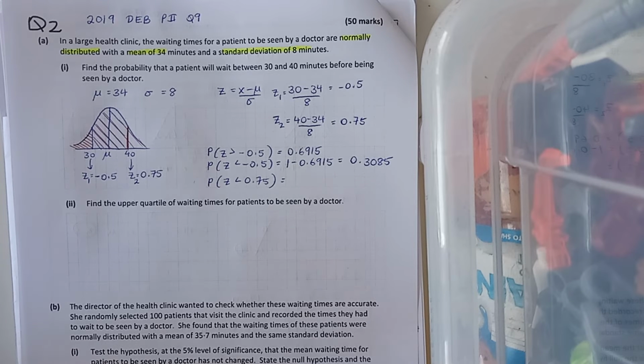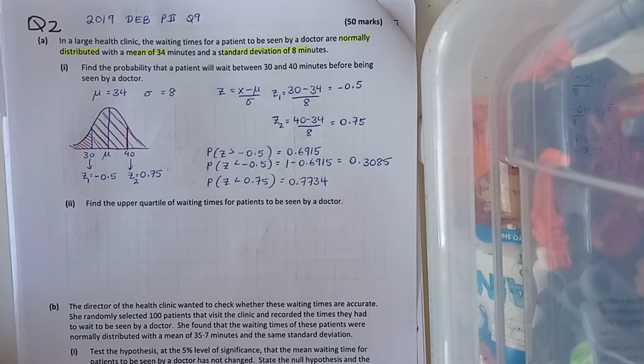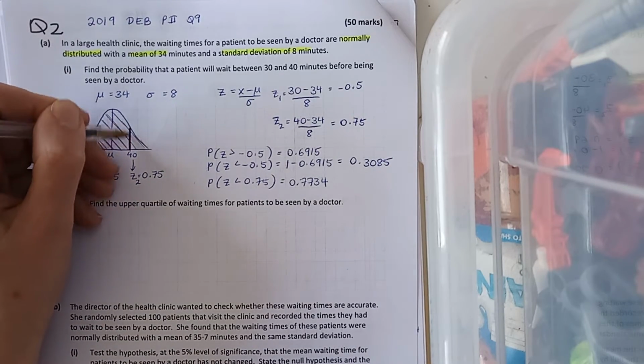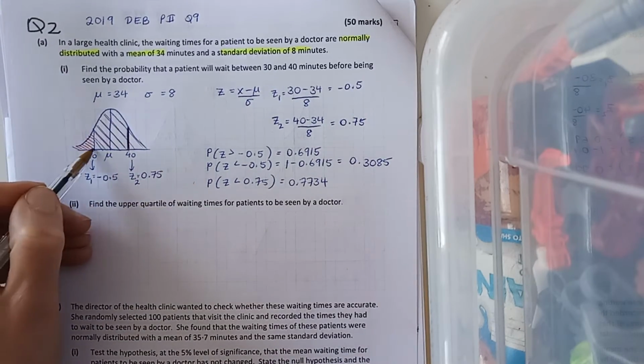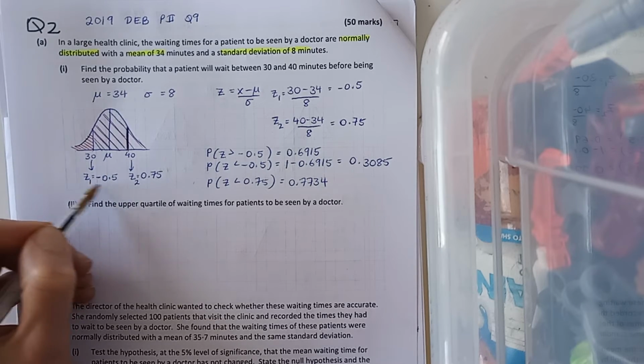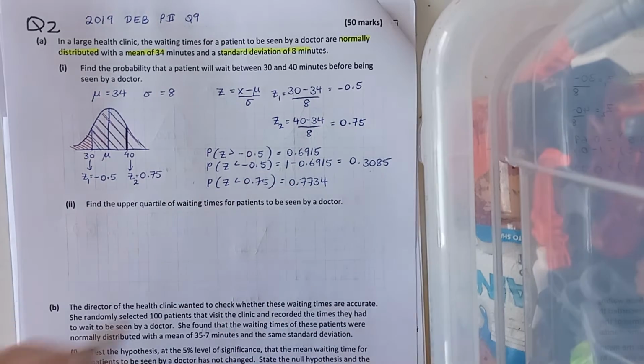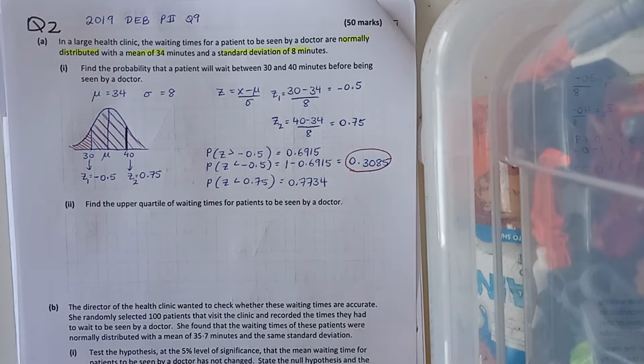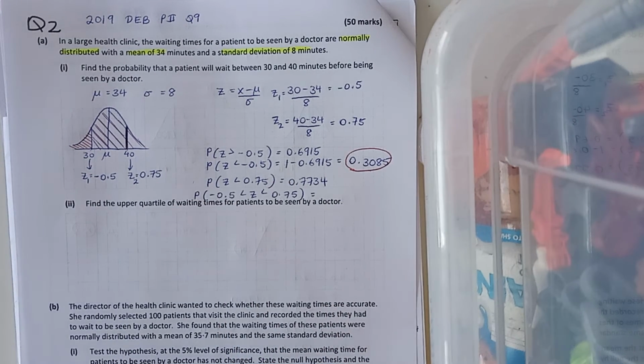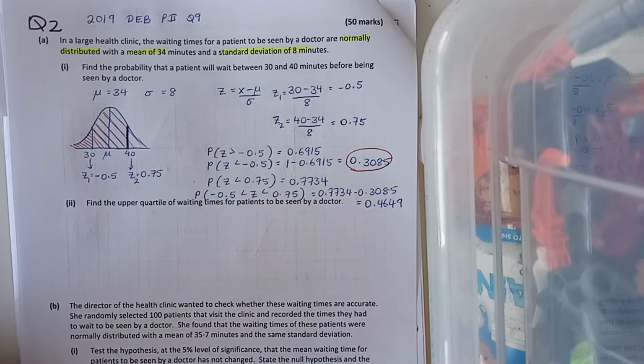And then I can look up directly what's to the left of 0.75, and that's 0.7734. Now that's everything to the left of that guy, but I only want to go as far as this 30 or the Z1 equals minus 0.5, so I don't want this bit in red. That's that guy there, the 0.3085. So I'll just subtract it, and that will give me what's in between the two. And that gives me 0.4649.